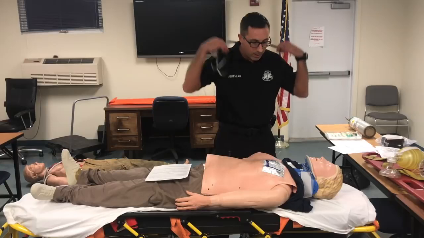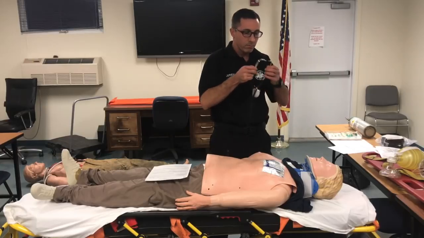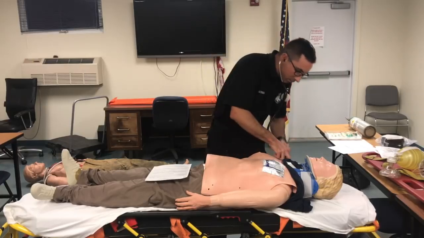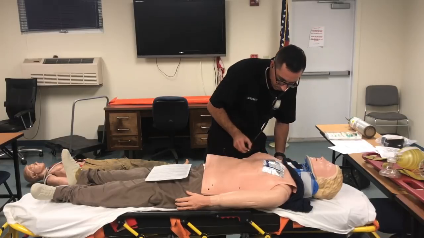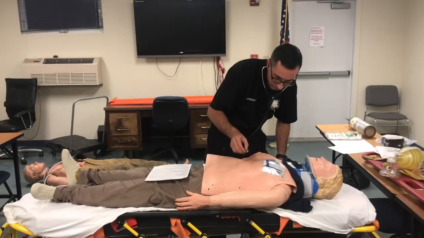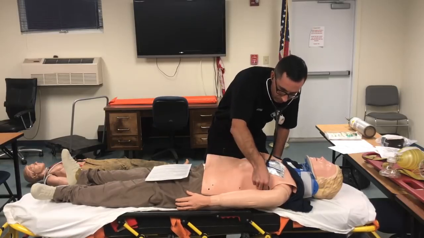We're also going to auscultate for lung sounds. Upper right, upper left, lower right, lower left, and mid-axillary.